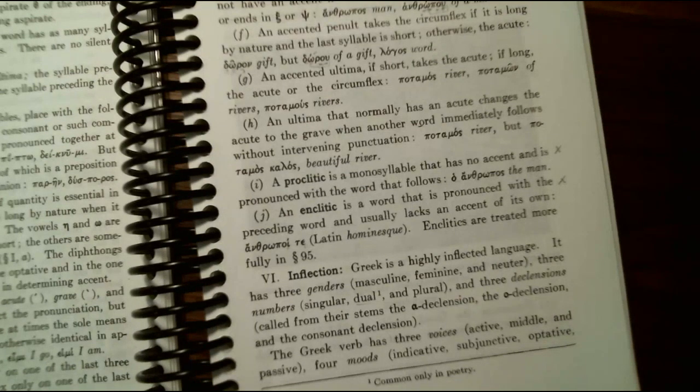So the verb hit, we use the helping word: was hit by the ball, right? That's a passive. Was hit is passive. The boy hit there is active. And Greek has a very interesting voice for verbs, called the middle.